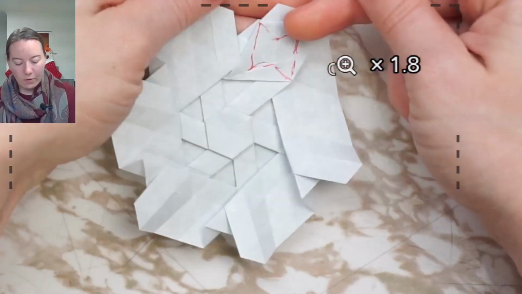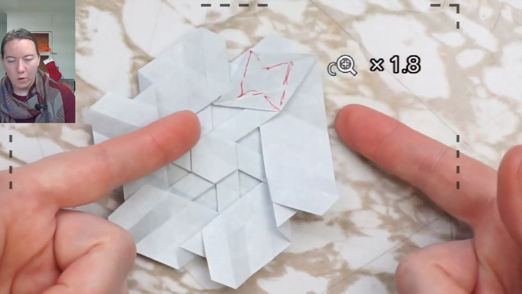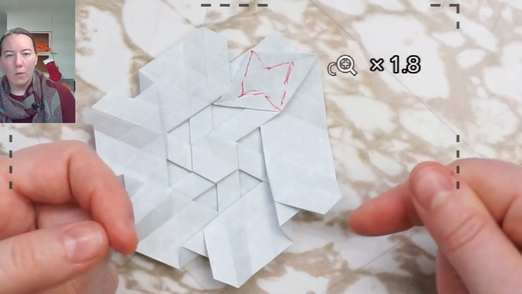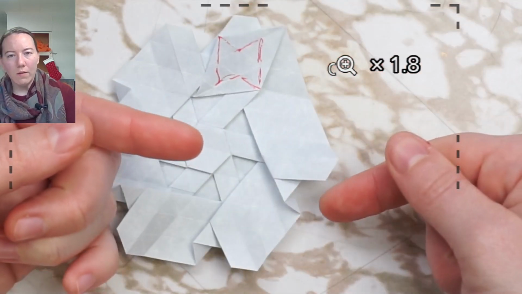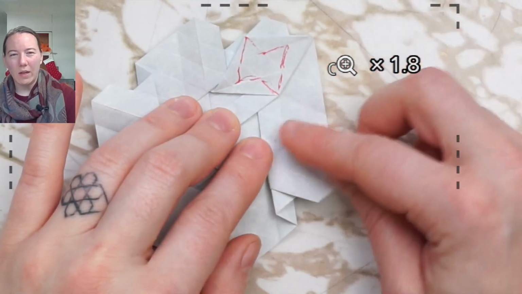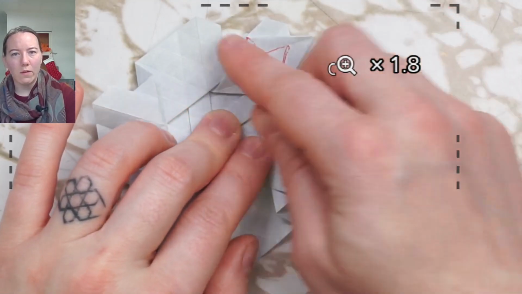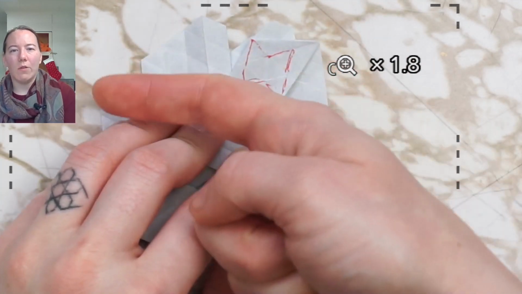And now I'm going to come around, and I have choices here. So I can go clockwise or counterclockwise. If I go clockwise, I know that I don't have extra layers in here. I'm not going to be folding on top of things like I would be if I went the other direction.